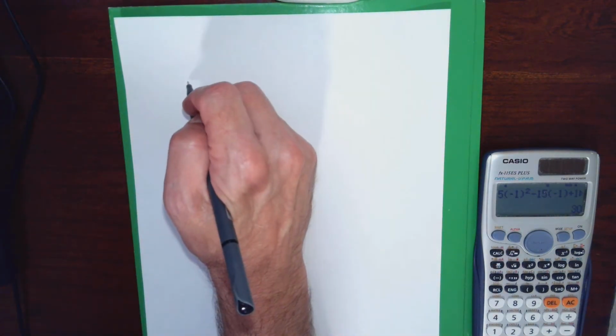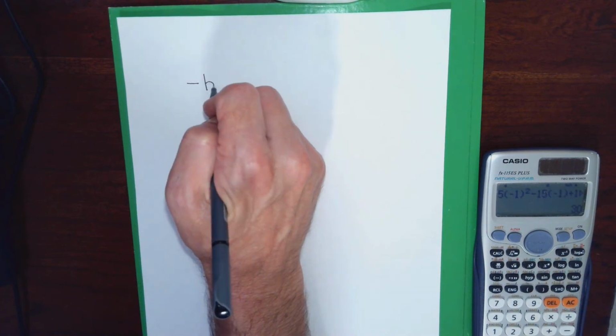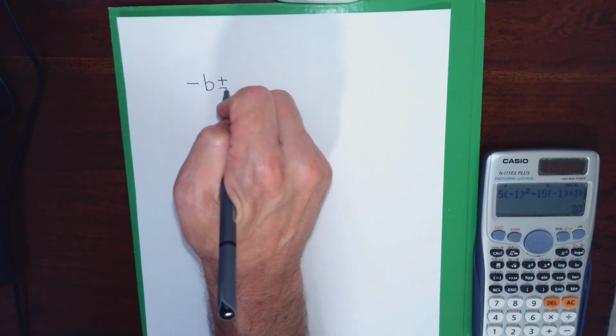So this is not from anywhere. This is just an extra problem. I'm going to solve using the quadratic formula. So I'm going to write the quadratic formula down.